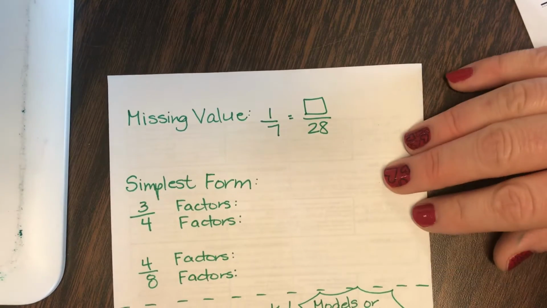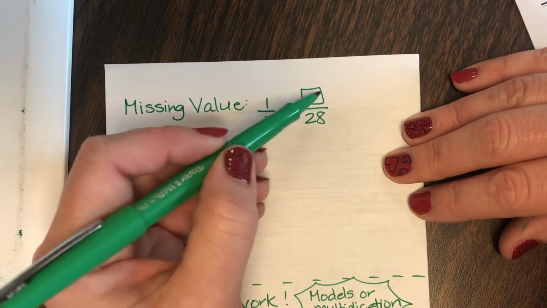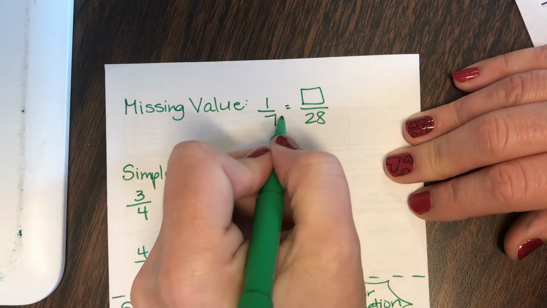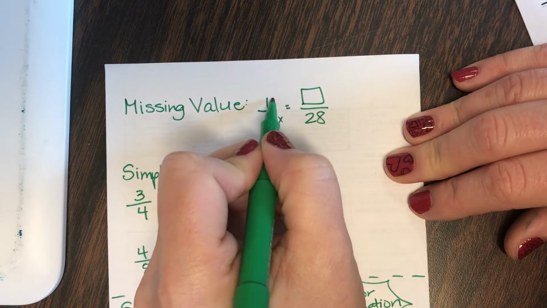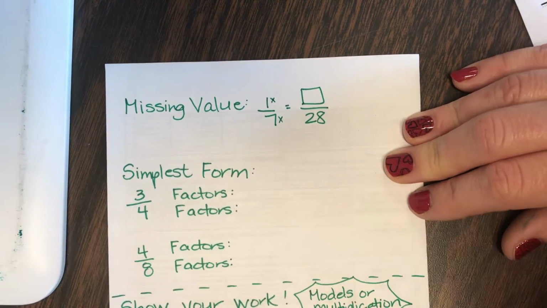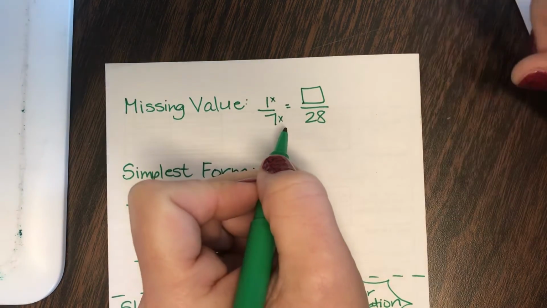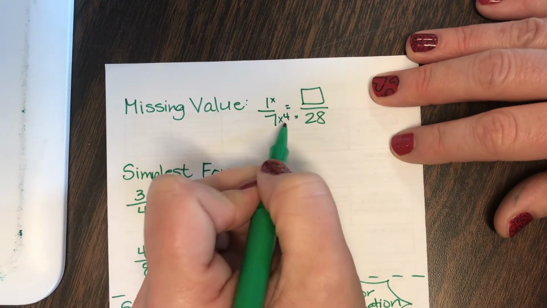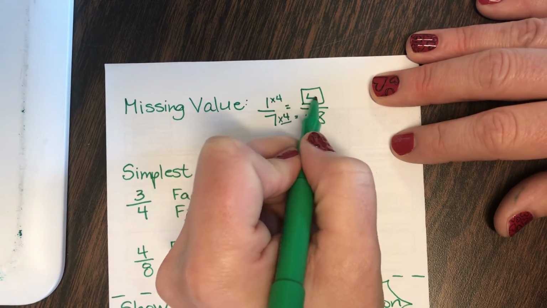In addition to equivalent fractions this week, we're going to look at fractions that have a missing value. So here you can see you have 1/7 equals blank over 28. And here's where that multiplication is going to come in handy, because we're going to have to know 7 times something gives us 28. And then whatever we multiply at the bottom, we do also have to multiply at the top. And so I know, because I'm fluent with my math facts, that 7 times 4 is going to give me 28. So if I do times 4 at the bottom, I also have to do it at the top, and that's 1 times 4 is 4.